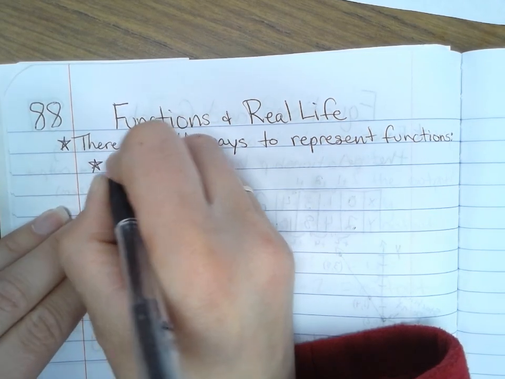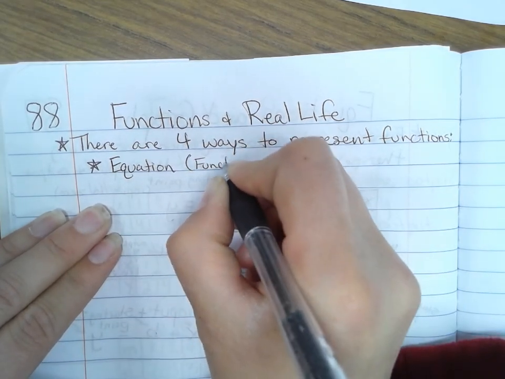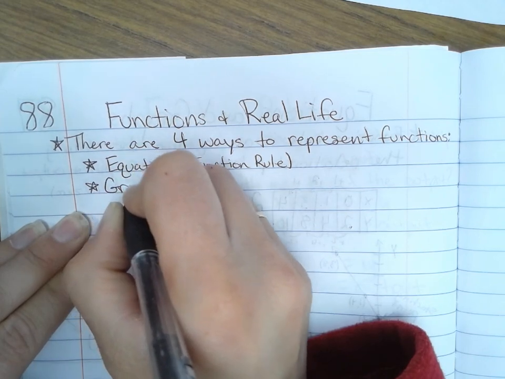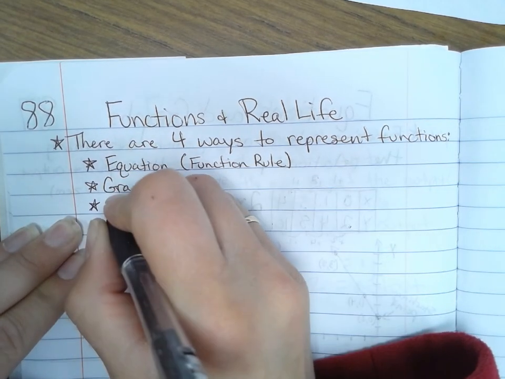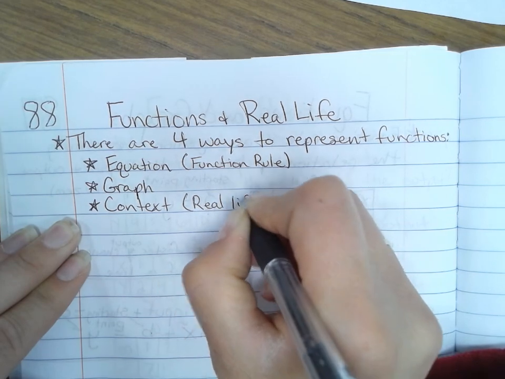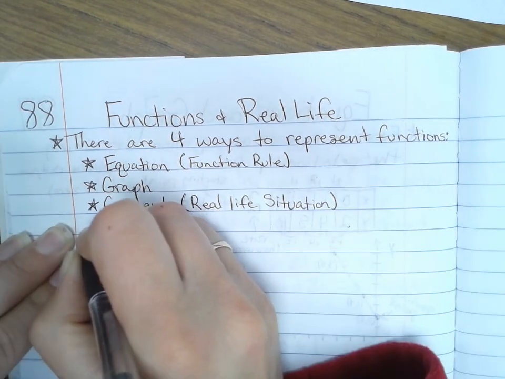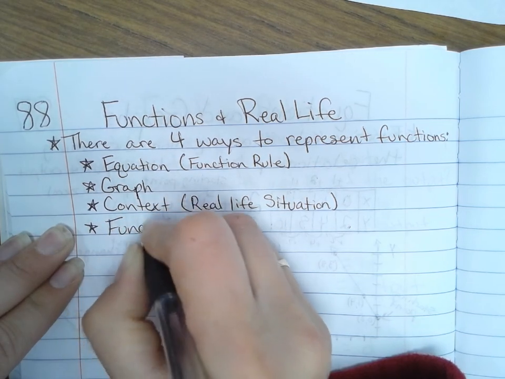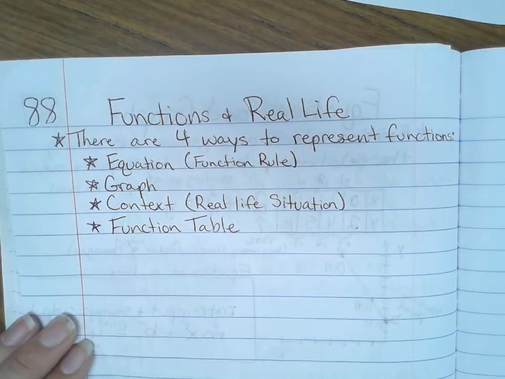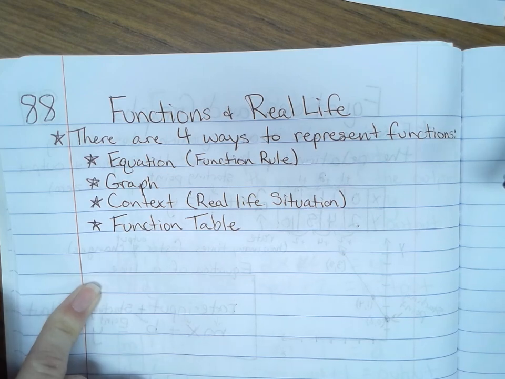Okay, we can do an equation. In parentheses, I want you to put function rule. We can do a graph. Context, which would mean the real life story or situation. And we can do a function table. Alright, with those 4 ways, let's look at all 4 of them together in a situation.